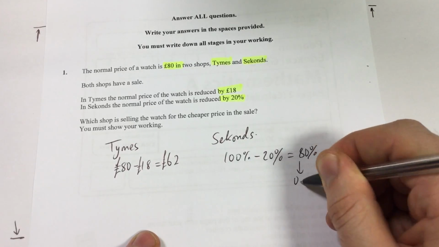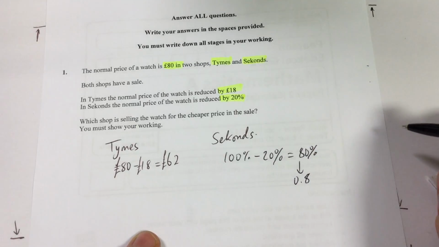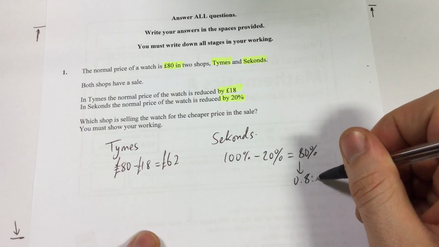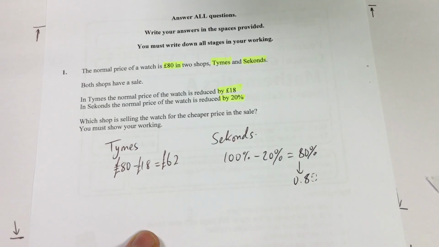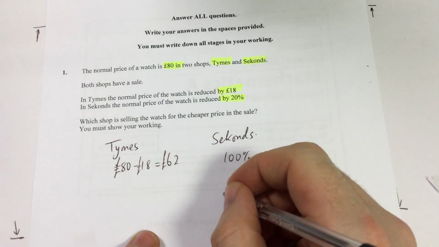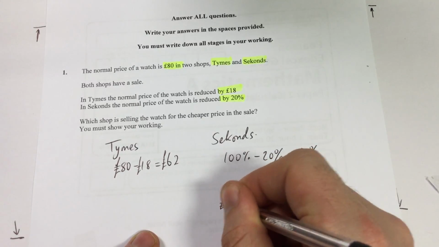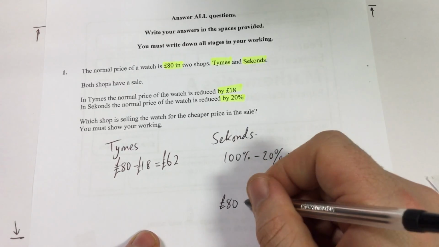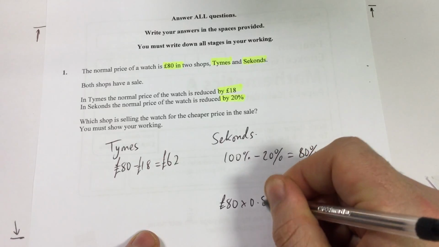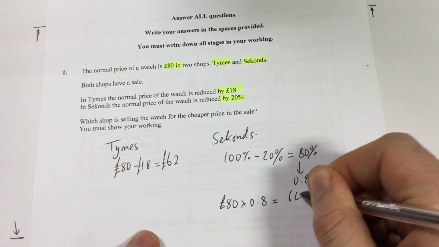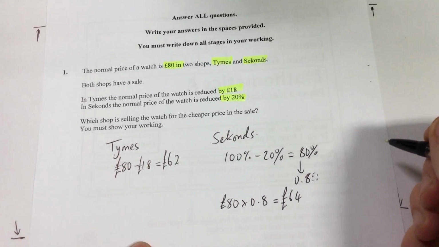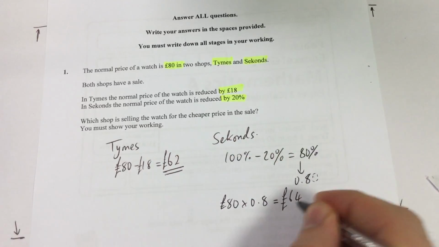That is 0.8 as a multiplier. You can put 0.80, but you don't need to. 0.8 is going to be used. So all you do is take the price, £80, they're called multipliers for a reason, and multiply by 0.8, and that'll give you 64. So there's the price of that shop, there's the price of that shop.